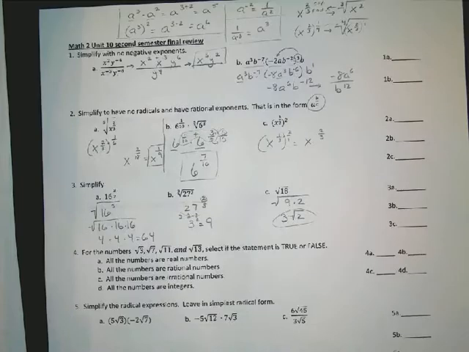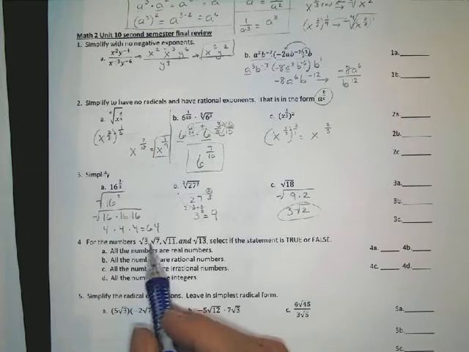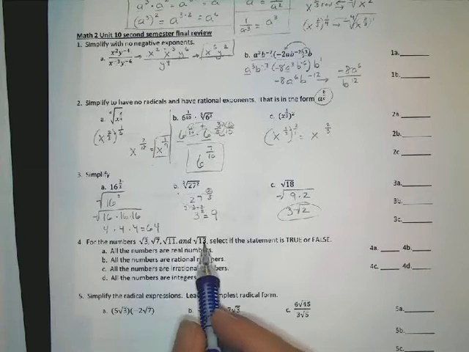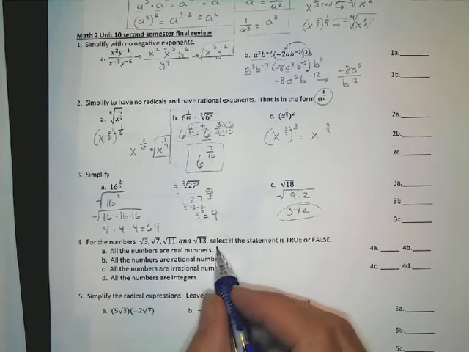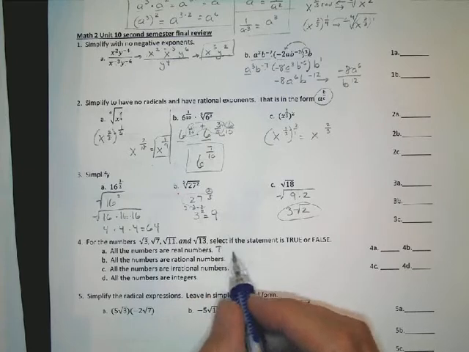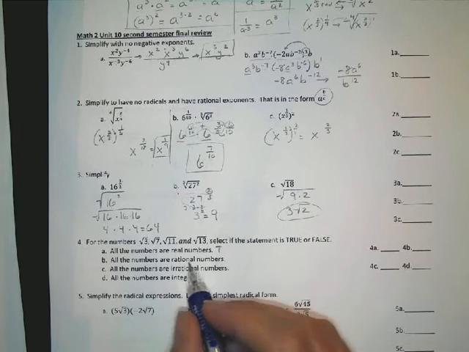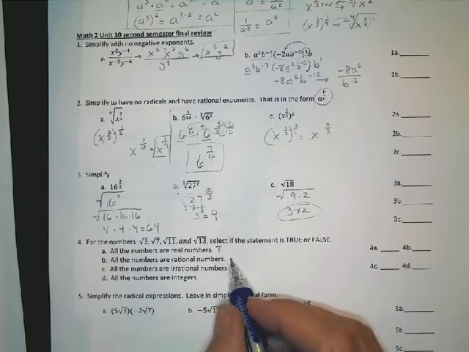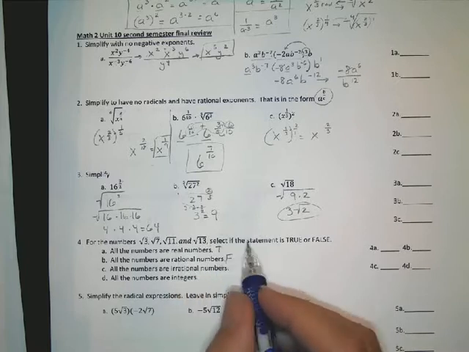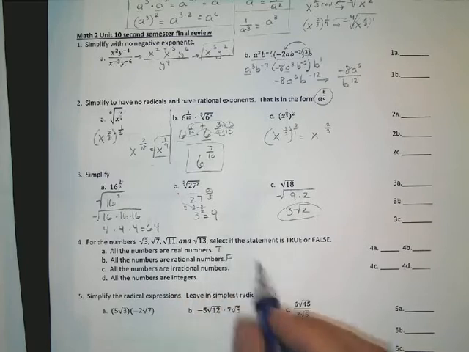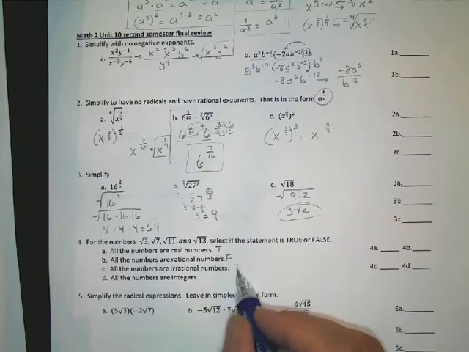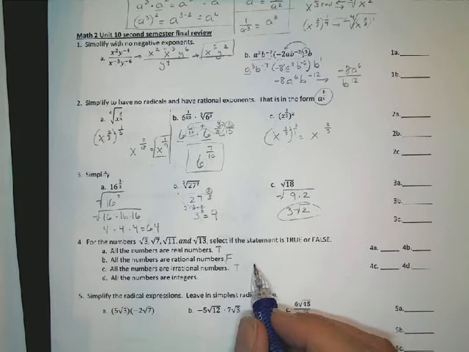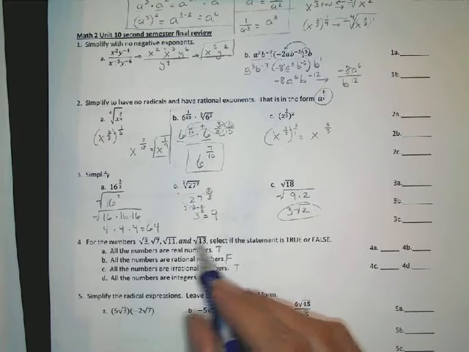Number 4. We have root 3, root 7, root 11, root 13. I have to decide true or false. Are all the numbers real numbers? Yes, they are real because those are not imaginary numbers. Are they all rational numbers? The answer here would be false. They are not rational because they go on and on. They have unending decimals. Are they all irrational? For that one, the answer is true. They are all irrational because if you were to use your calculator, you find they just go on forever.